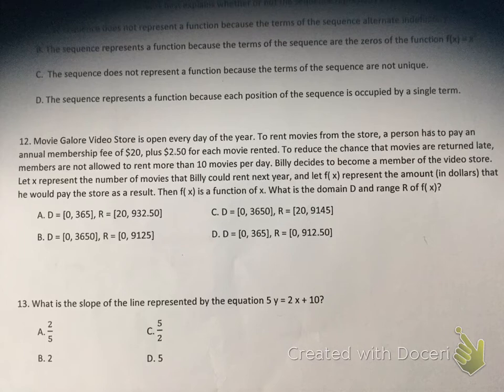Billy decides to become a member of the video store. Let X represent the number of movies that Billy could rent next year, and let f of X represent the amount that he would pay the store as a result. Wow, there's a lot going on here, so let's just go through it piece by piece, and I think you'll see how easy the answer actually gets revealed.